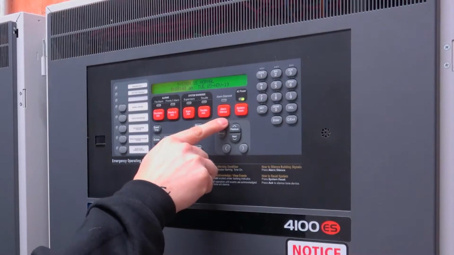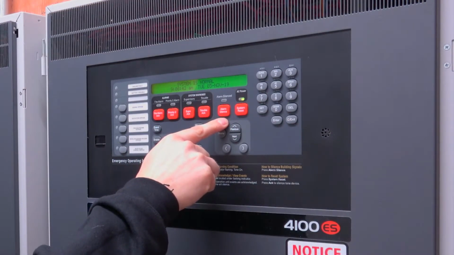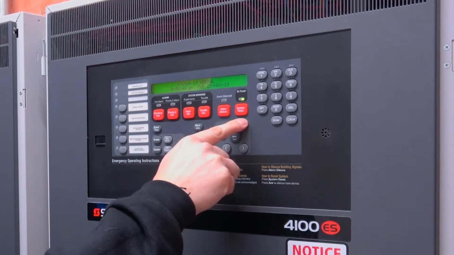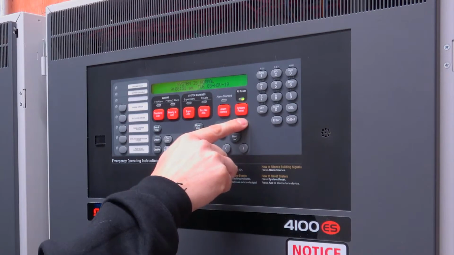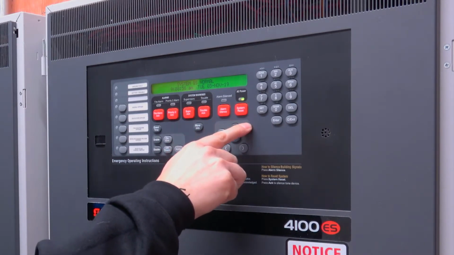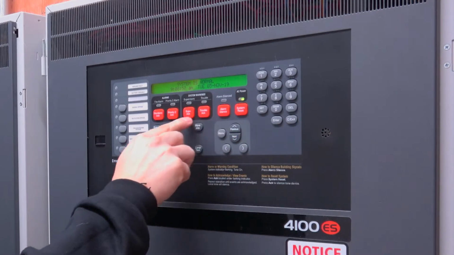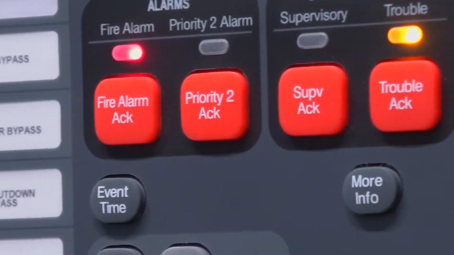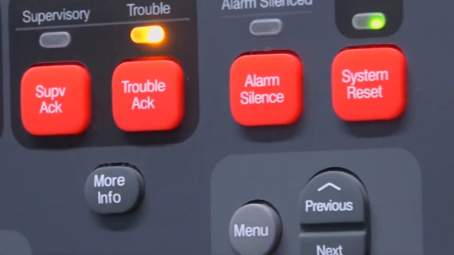The next button here is alarm silence. This is to be used to silence the bells after approval from the fire department. And then last here is your system reset. So once you get the approval from the fire department, you can go ahead and system reset your panel. Sometimes troubles and supervisories won't clear on system resets. That's when you would call a company like ourselves to come out and do a service call for it.